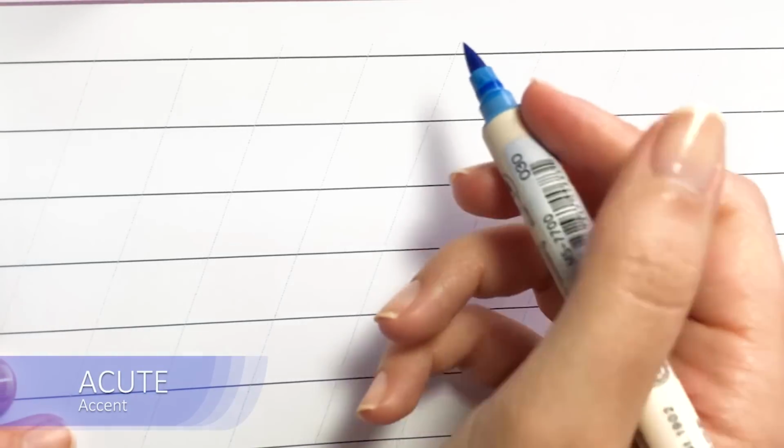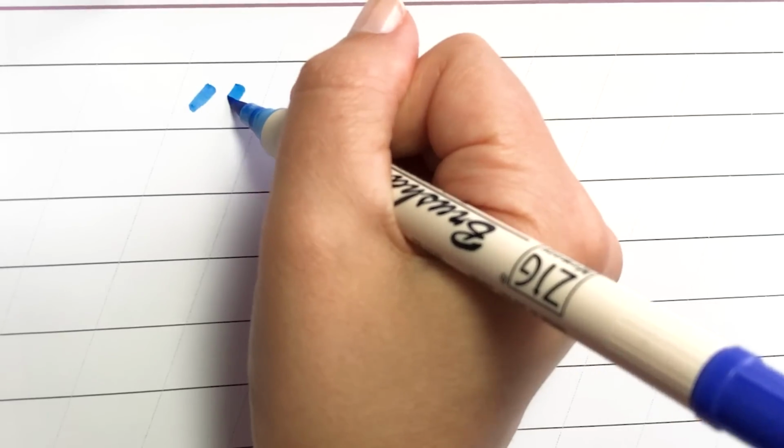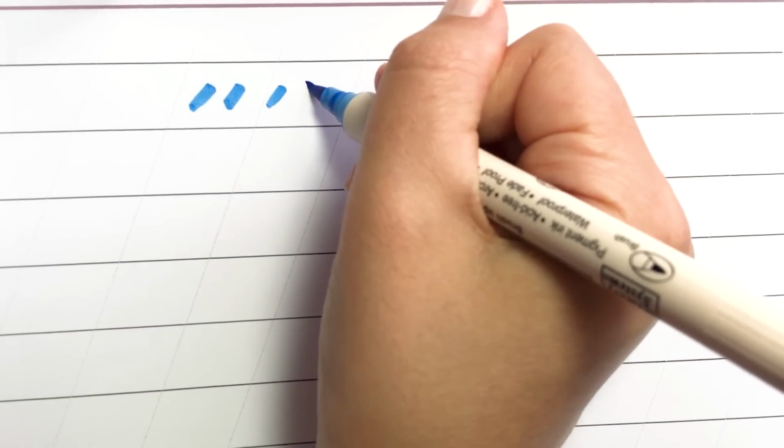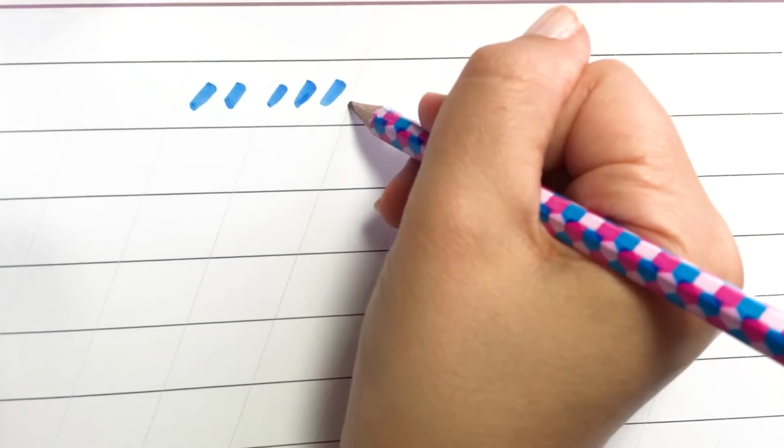All right, we're going to start with the acute accent. So the acute is coming from the right to the left, and you can do it two ways. You can either make it the same thickness throughout, so it would just be a straight, thick line, or you could start thick and transition to a thinner line, so it's almost coming to a point like this. So the shape would be something like this, coming to a point from a thick stroke.